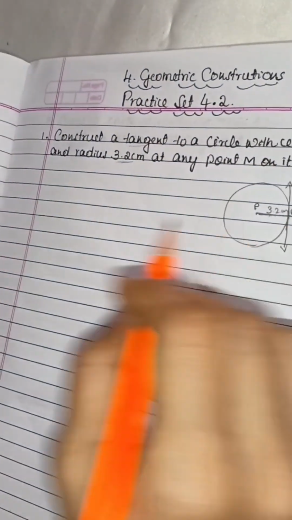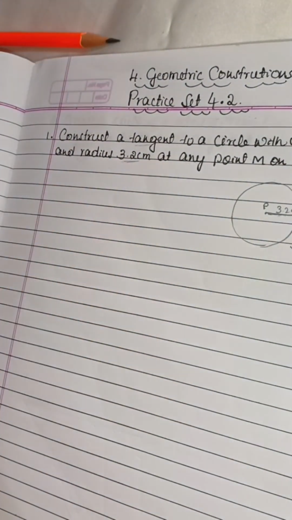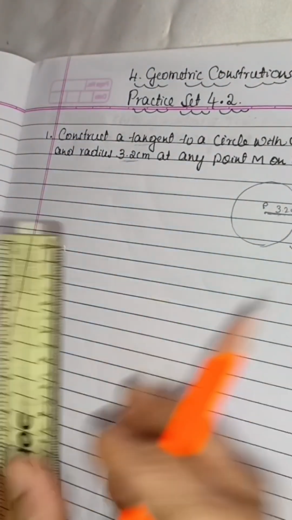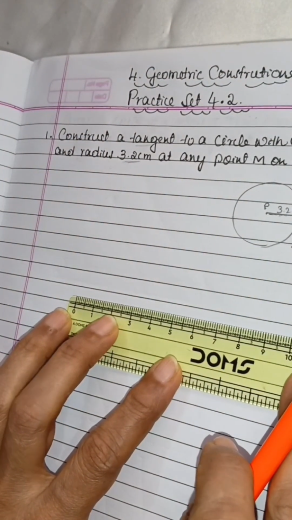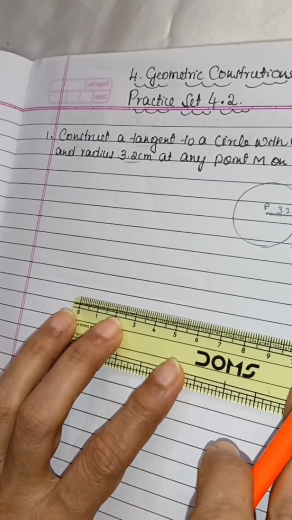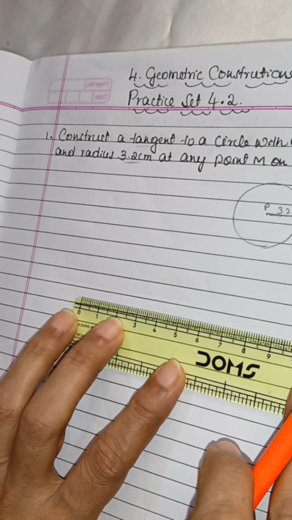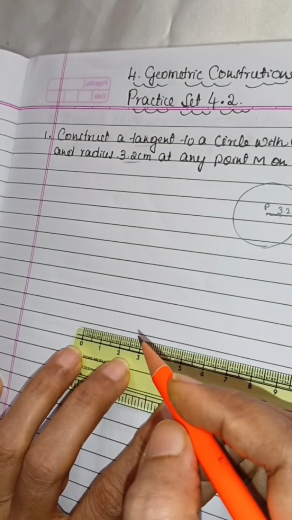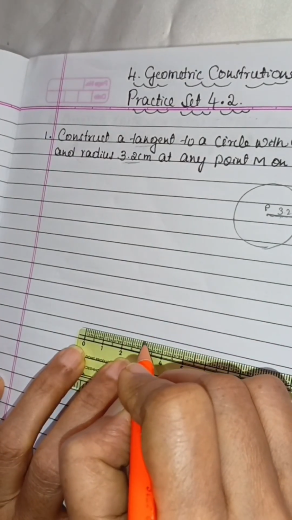First we'll draw a circle. For that we draw a segment of 3.2, the radius is 3.2 cm, 3, 1, 2.